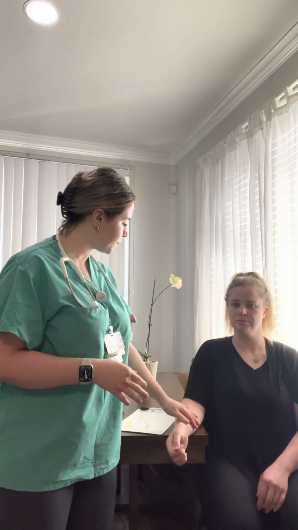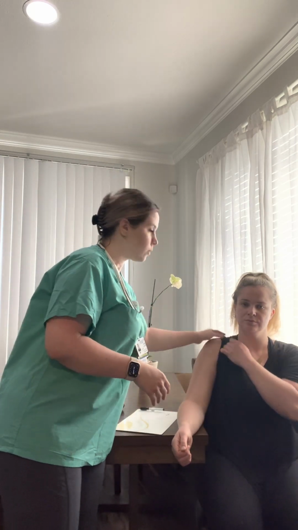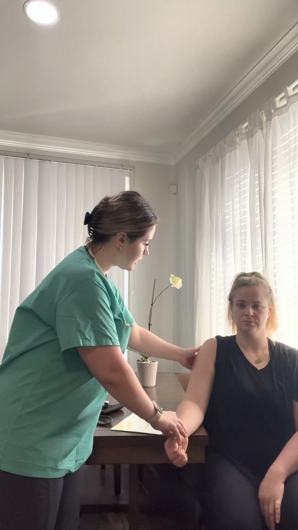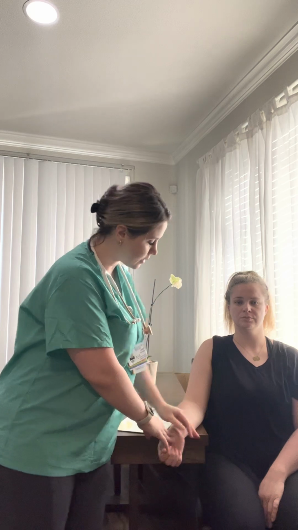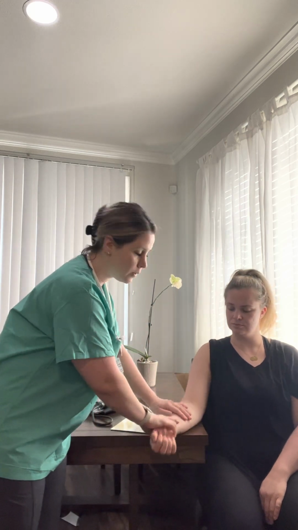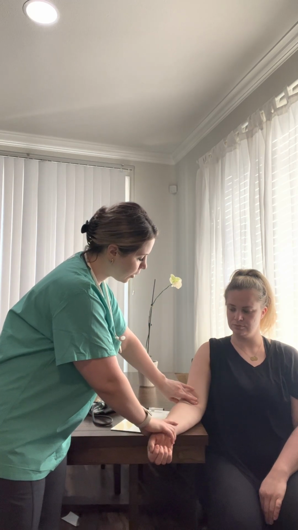Now that we have assessed that, we're going to go ahead and take the patient's blood pressure. Before we begin, we do have to raise our patient's sleeve. We're going to make sure that the patient's sitting up and their feet are placed flat on the ground and not crossed. We're going to relax the arm on the table, and we're going to identify the brachial artery.